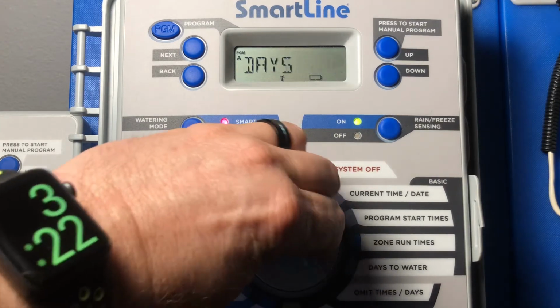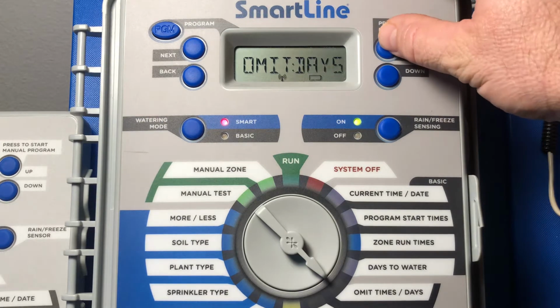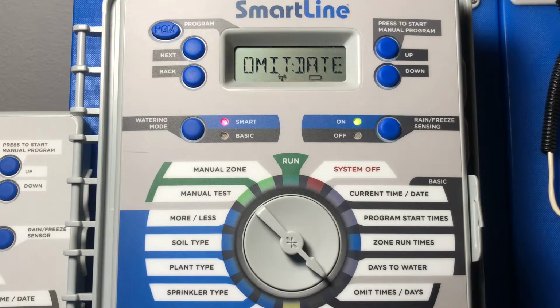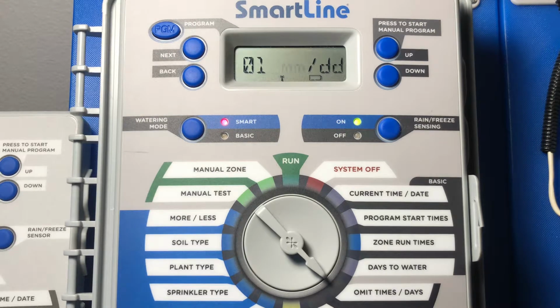If we rotate back to this position, we can also set up to 15 dates. Using the up button, we can change that to omit date. Press the next button, and you can now set the month and the day that we are not going to permit irrigation. So if you have any functions coming up, weddings, parties, events, you can go ahead and proactively set your omit dates to protect those events.